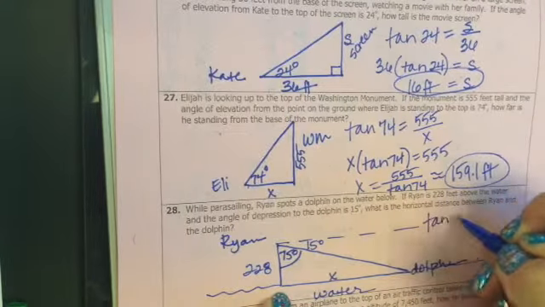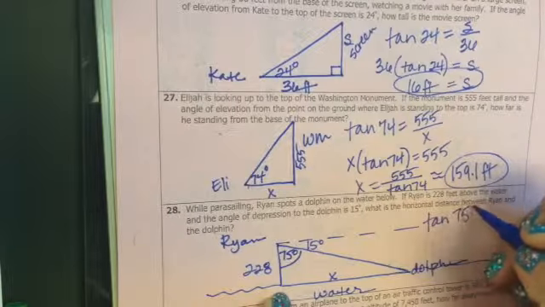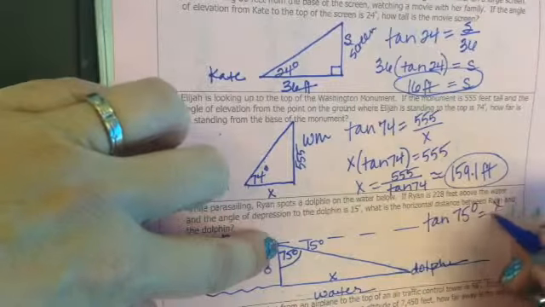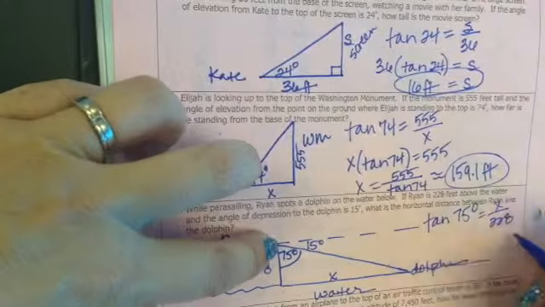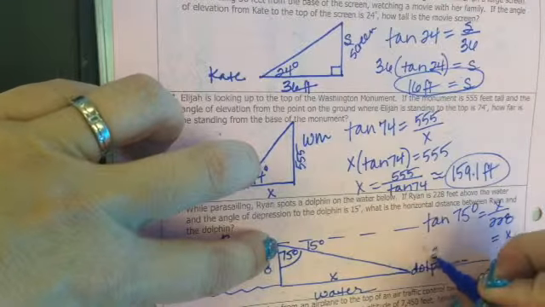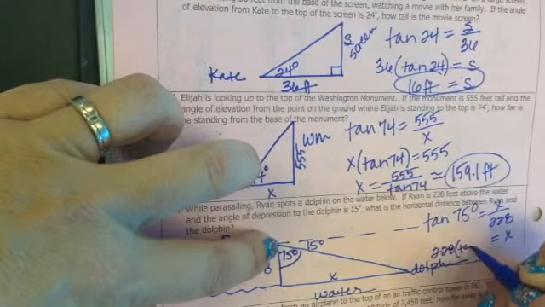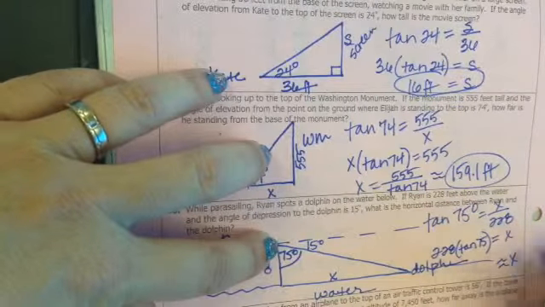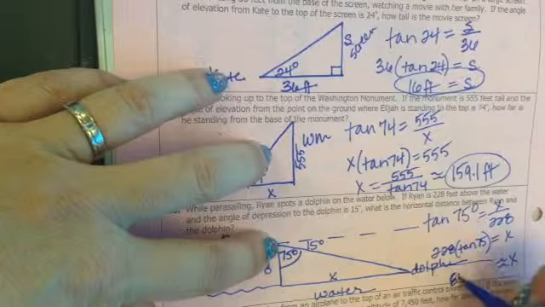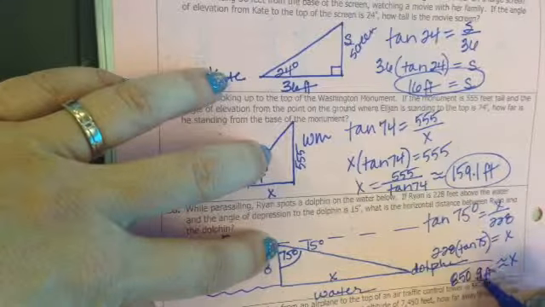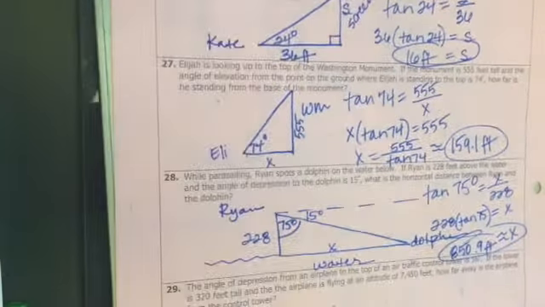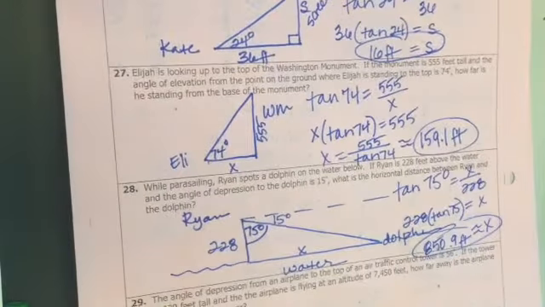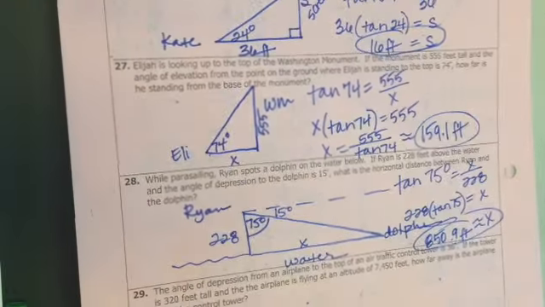So the tangent of 75 equals X over 228. So X is going to be equal to 228 times tan 75. I'd multiply both sides by it to undo the divide by 228. And you should have 850.9 feet.